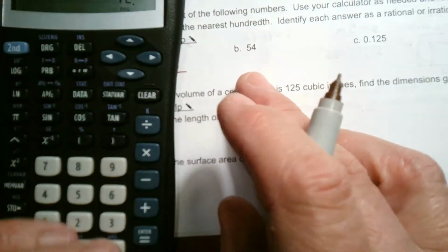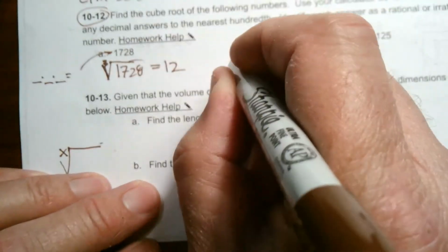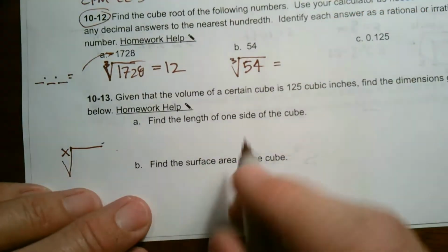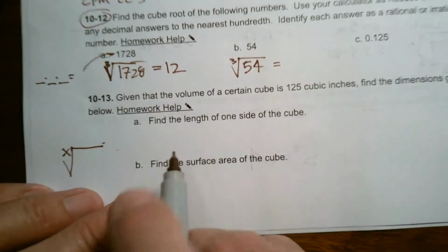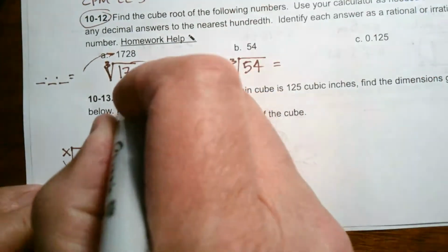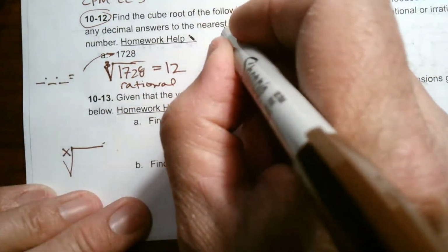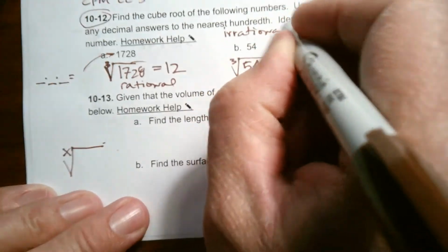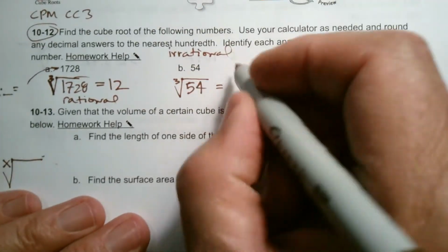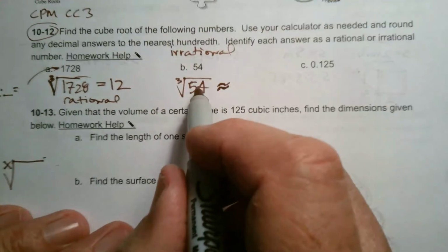So 54. The cube root of 54 now. Once again, I'm going to write it out. The cube root of 54. Is there a number that multiplies by itself 3 times to be 54? And there's not. The first one was rational because there's an exact answer. This is irrational because there's not an exact answer. One of the things that I have my students do is be able to estimate as well. So this is the squiggly line. We're going to approximate it.